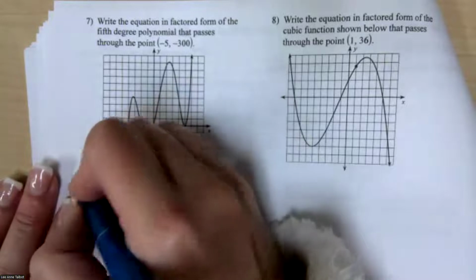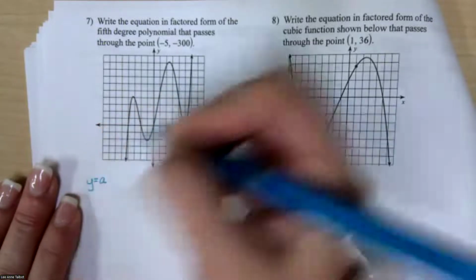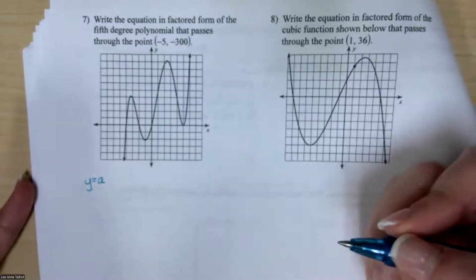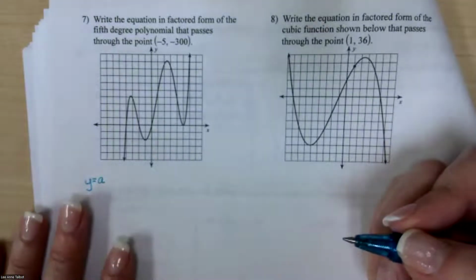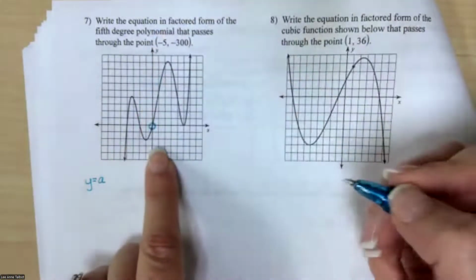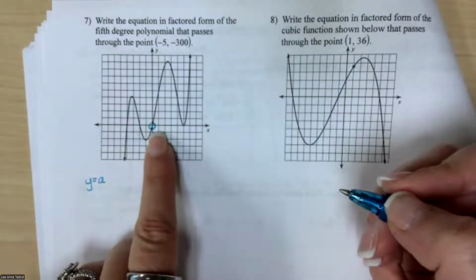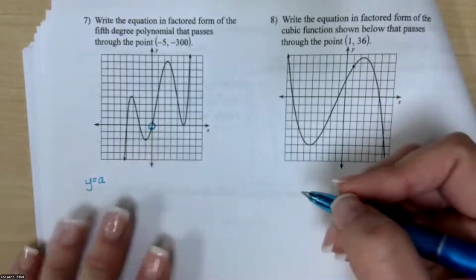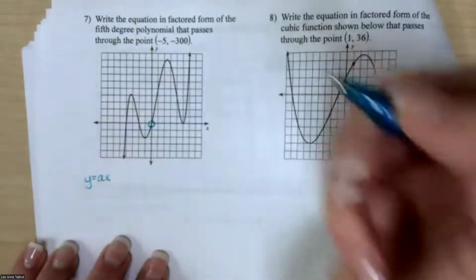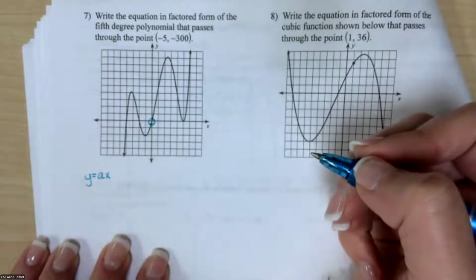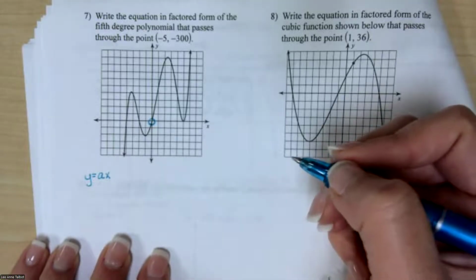So y equals A. Okay, now because of mathematical etiquette, I like to look to see if one of them is 0 on this one. Do you guys see how that spot right there is 0? Can you see it? Okay, so I like to put the X. Now you don't have to have your X in the front. I just like it because it looks pretty, but it's fine.